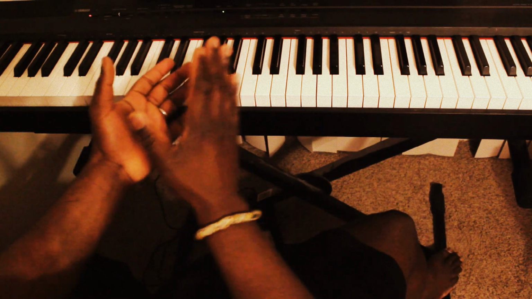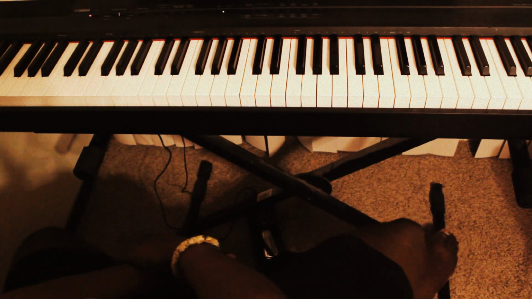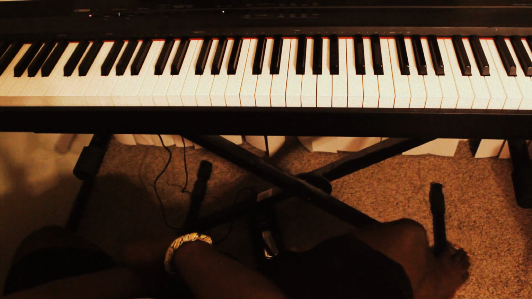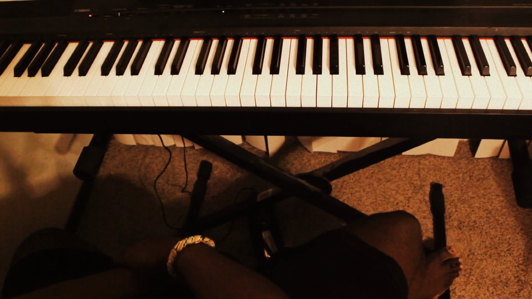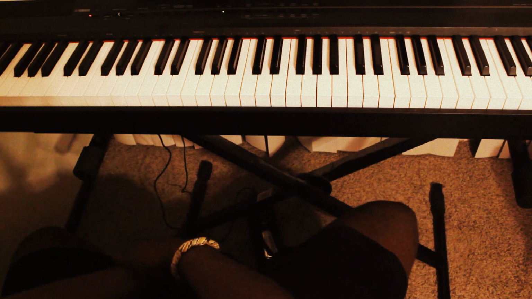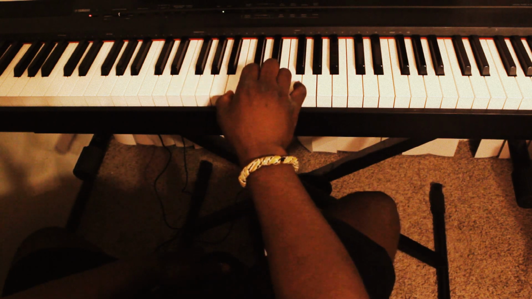So we have 1, 2, 1, 2, 3, 1, 2, 1, 2, 3. So that's a clave rhythm. Now in Highlife music, the piano takes over the clave, because the piano, along with the drum, provides the tempo. So whatever you do on the right hand when it comes to praise has to have that clave rhythm.